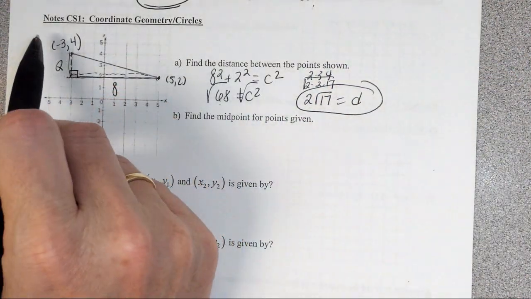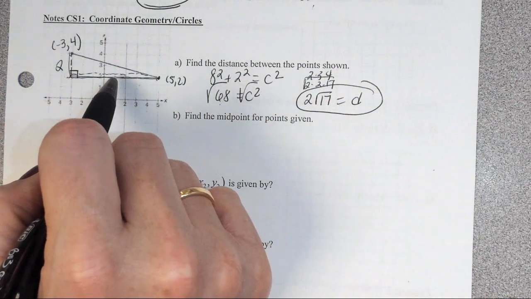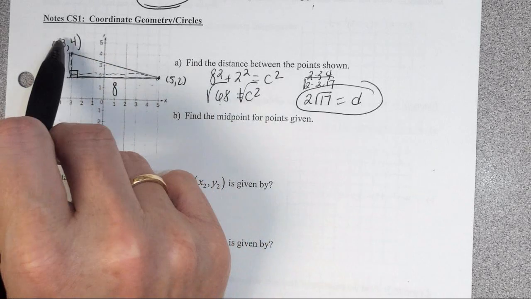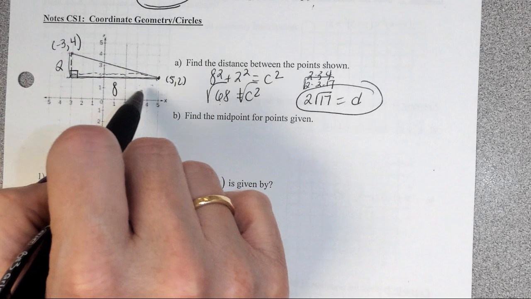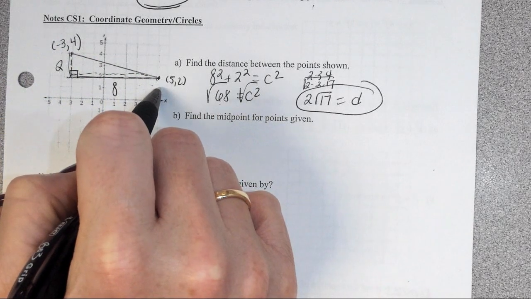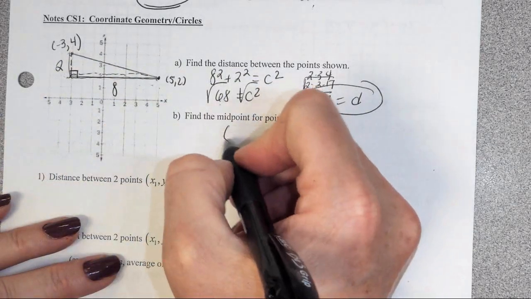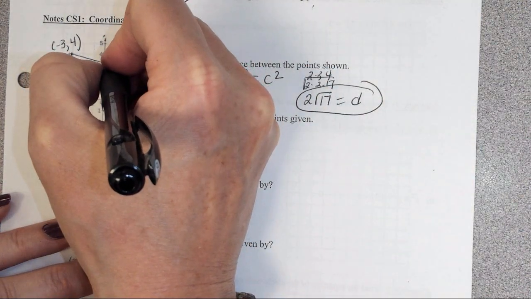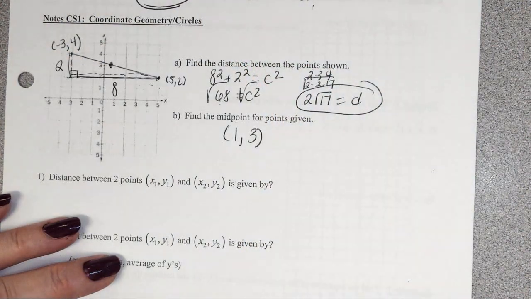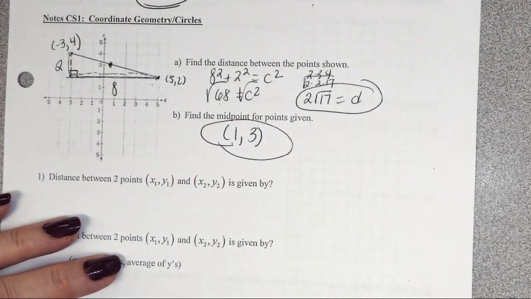Now, if I want to find the midpoint between them, that just means the middle point. So I want the point that's in the middle of the x's and in the middle of the y's. What's in between -3 and 5? Directly in between -3 and 5? 1. Good. What's in between 4 and 2? 3. Good. So this point right here of (1, 3), that's the midpoint. We did not need formulas to find those, did we?